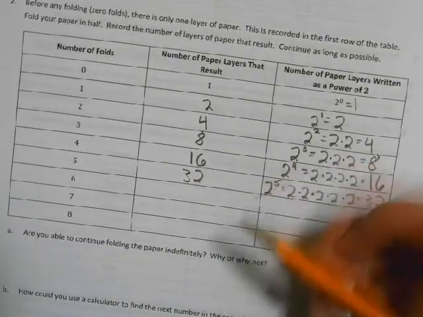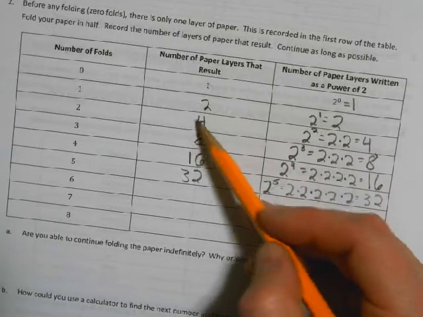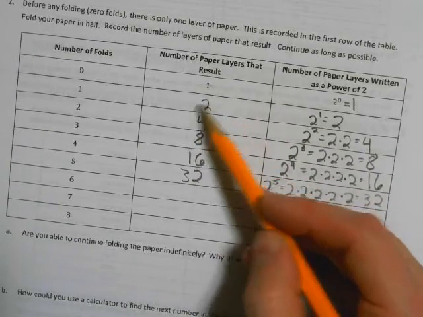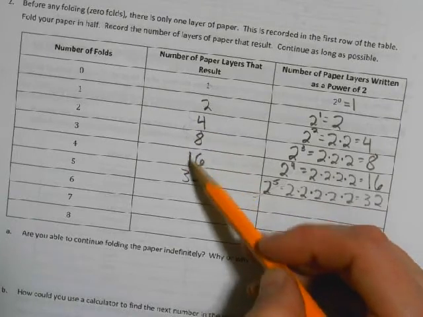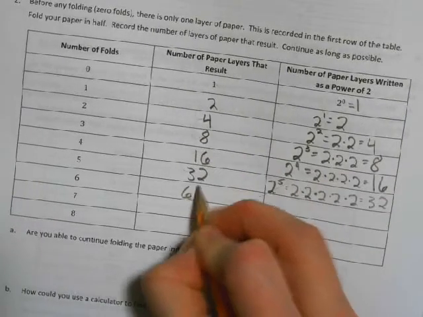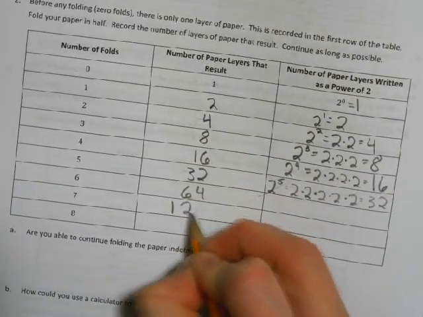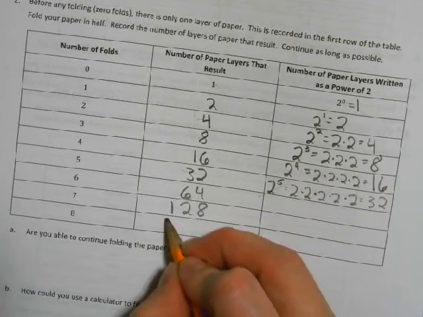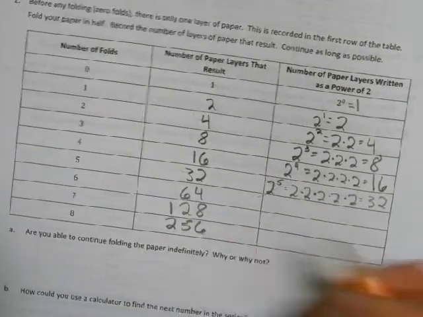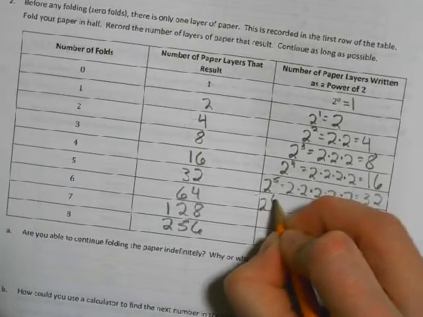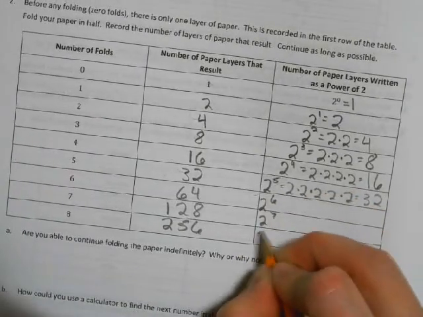And if you look here, you can see every time it's doubling. So we went from 1 to 2, 2 to 4, 4 to 8, 8 to 16, 16 to 32. This would go to 64, that would go to 128, and that would go to 256. So that's 2 to the power of 6, 2 to the power of 7, 2 to the power of 8.